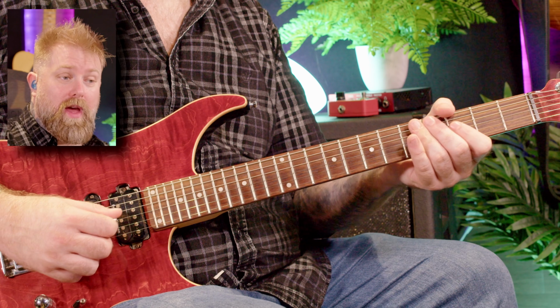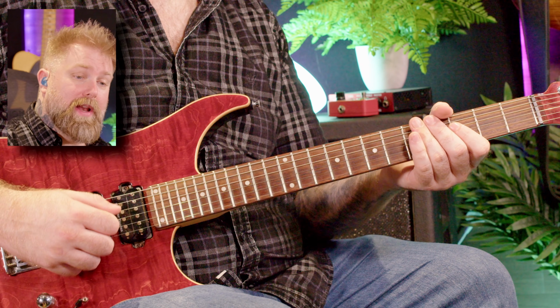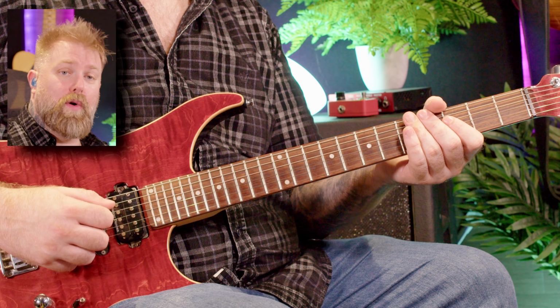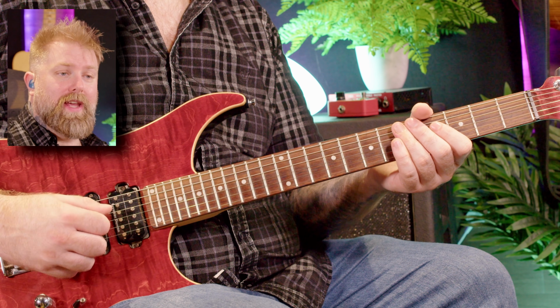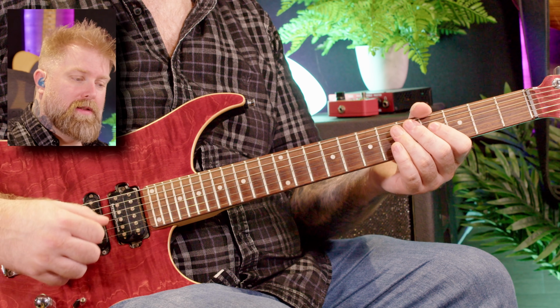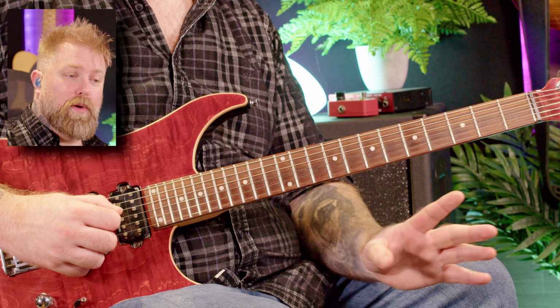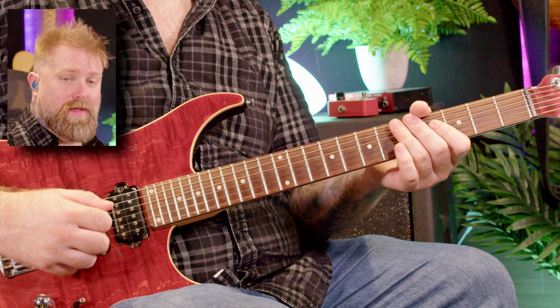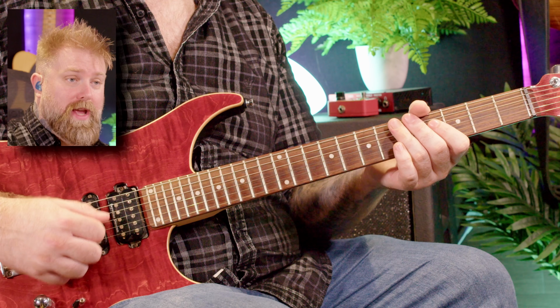So before our triplet, 1 and a 2 and a 3 and a 4 and a 1 and a 2 and a 3 and a 4 and a, our 16th notes, 1E and a 2E and a 3E and a 4E and a. Now we take the time to get the feel between 1 and a 2 and a 3 and a 4 and a 1E and a 2E and a 3E and a 4E.